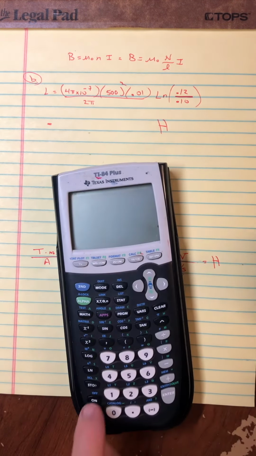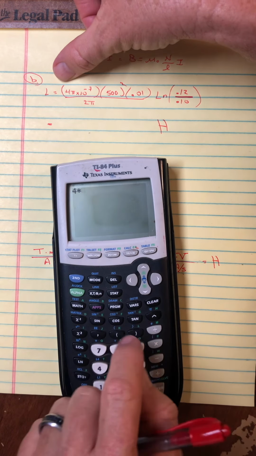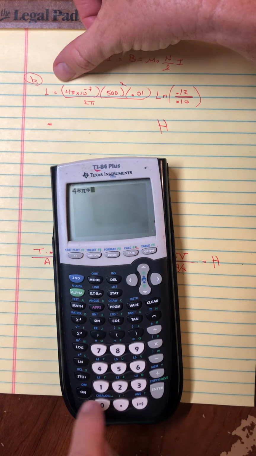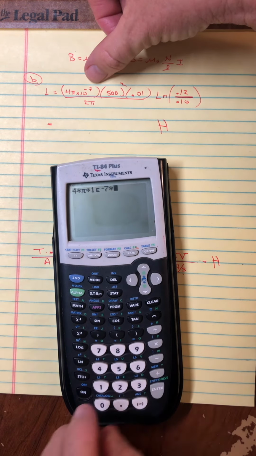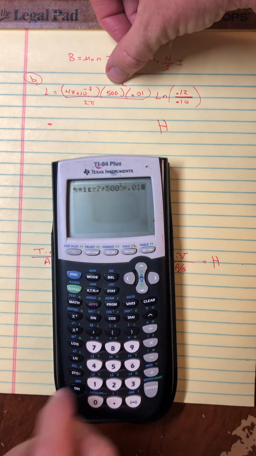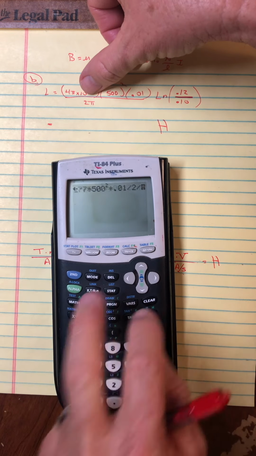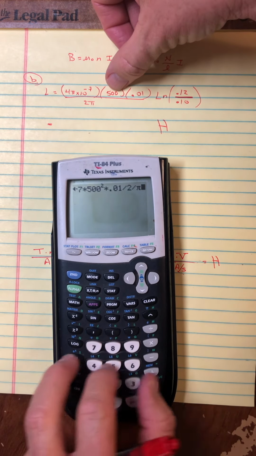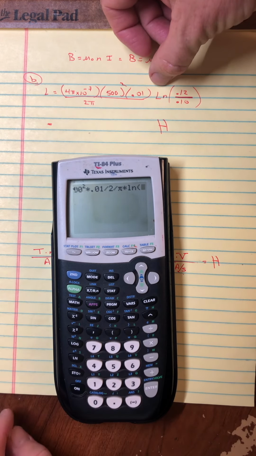Doing the calculation here, I've got 4 pi times 1 times 10 to the negative 7 times 500 squared times 0.01. I'll divide by 2 and also divide by pi. Then times the natural log.